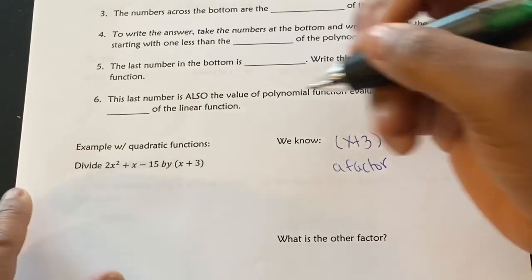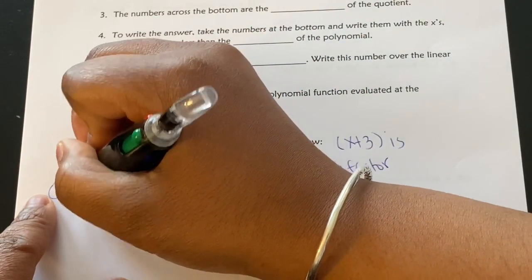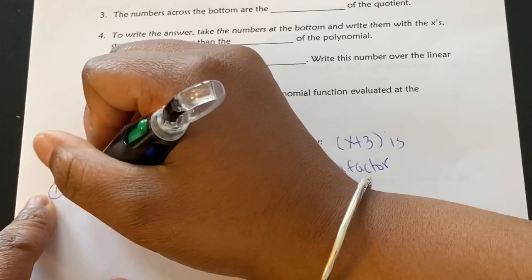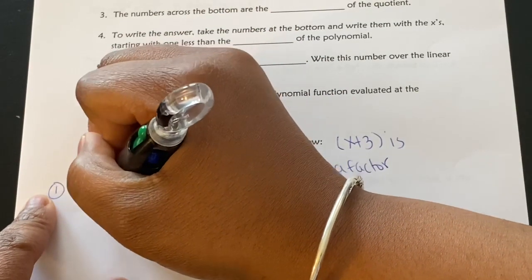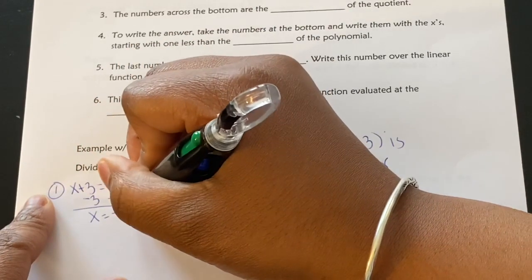So first step, number 1, you're going to make x plus 3 equal 0. We want to know what is the 0. So we subtract 3 on both sides. x equals negative 3. This is our 0.